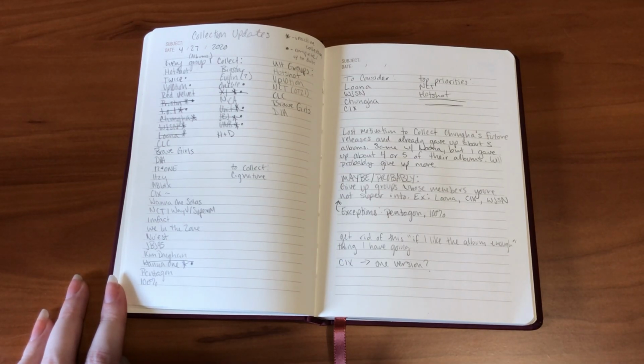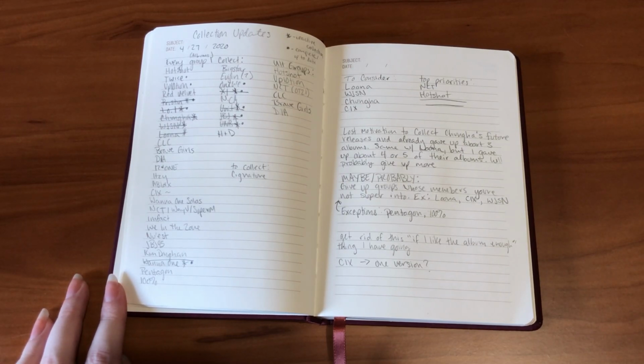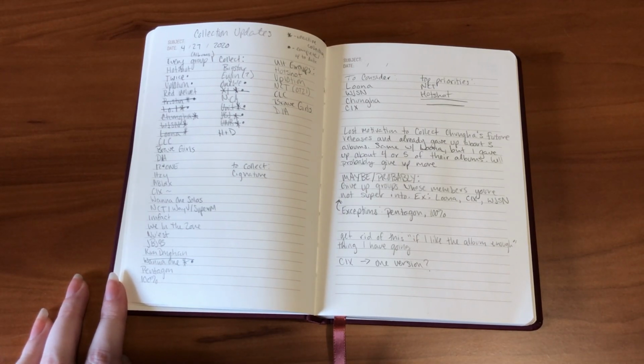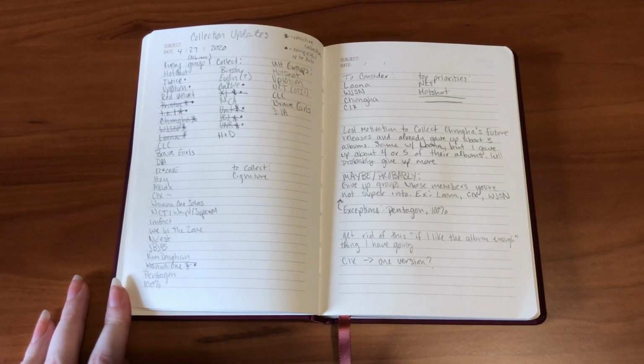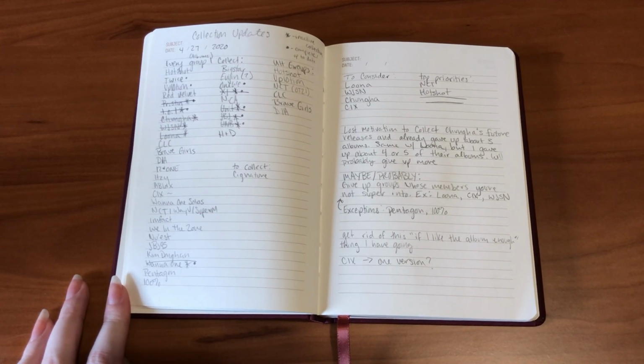They do have a lot of different groups that they may listen to, but they don't collect them just because they don't need to. They want to focus more on their favorite groups and their alts and stuff like that. And that's something I can do too. I don't need to own everything I like, and there's already a lot of stuff that I like but don't own.